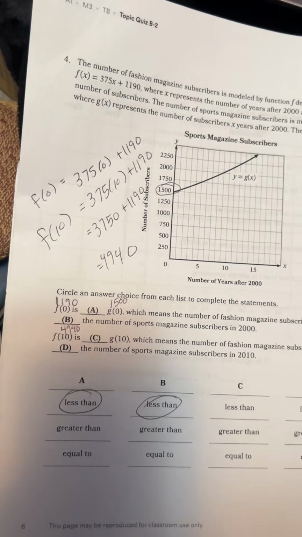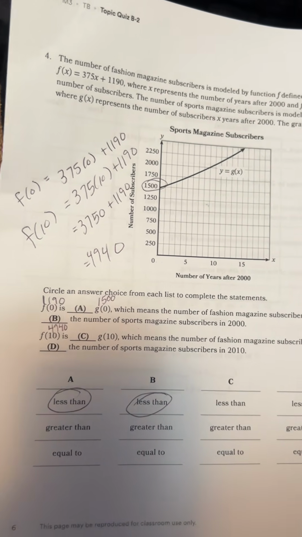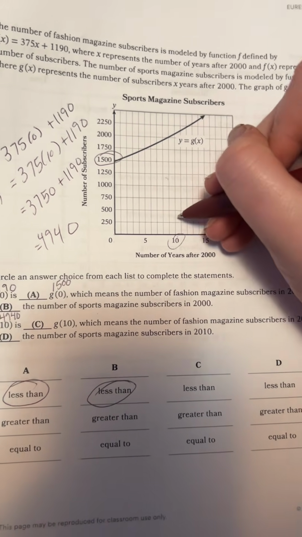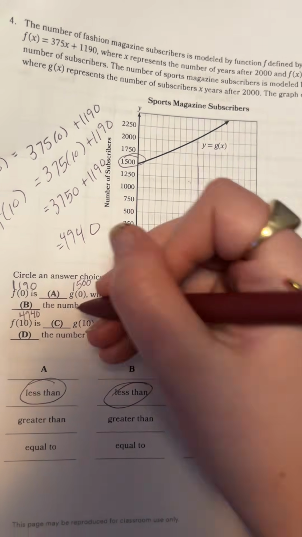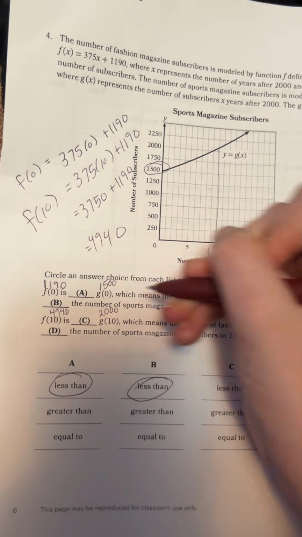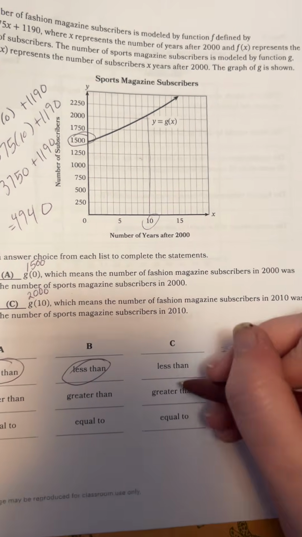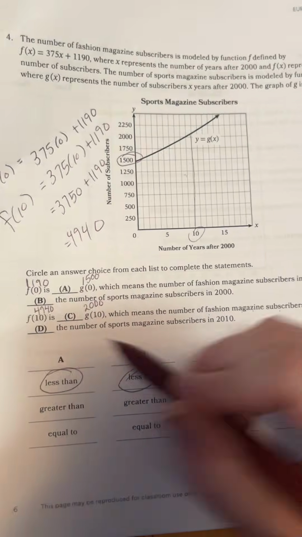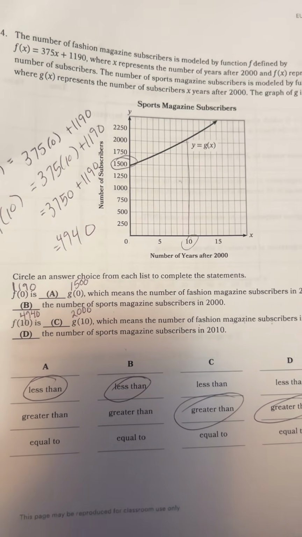But the real focus of this, though, is just comparing these two. So if you go to g of 10, we go to g of 10 right here. We go up. It's about 2,000. So it's really obvious which one's bigger. It's going to be this one. It is greater than, which means that the number of fashion magazine subscribers in 2010 was greater than the sports magazine subscribers.